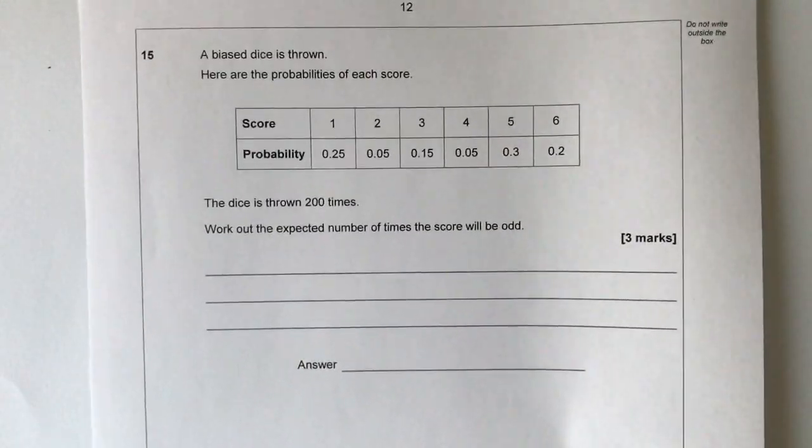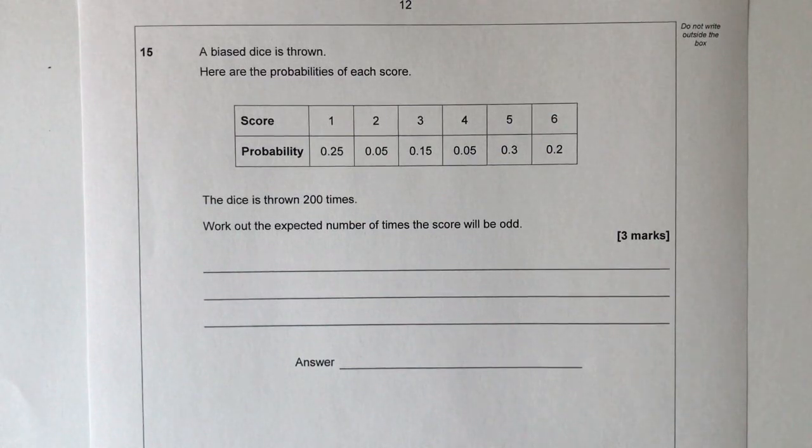Okay, so question number 15, it says a biased dice is thrown. So biased dice is thrown 200 times. Work out the expected number of times the score will be odd.